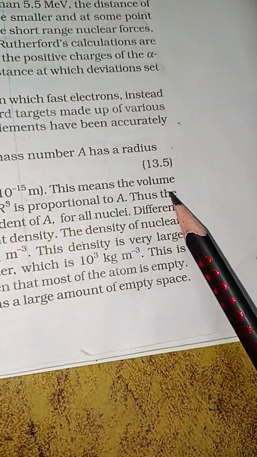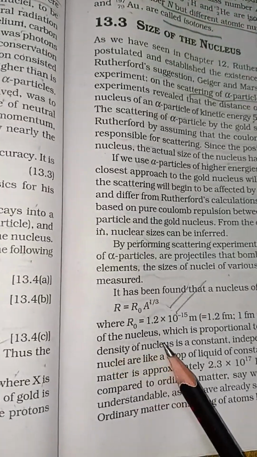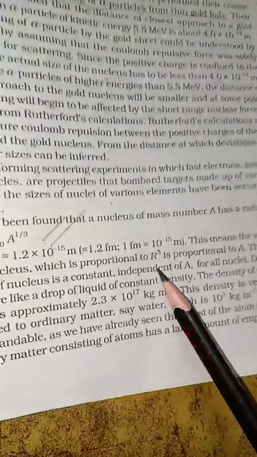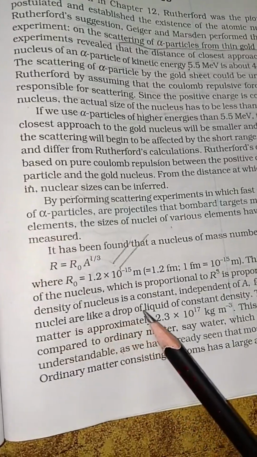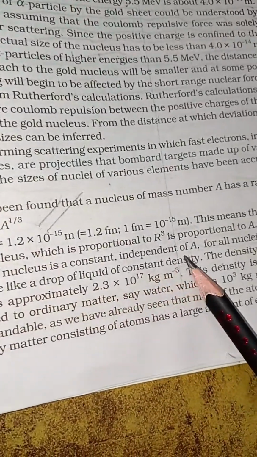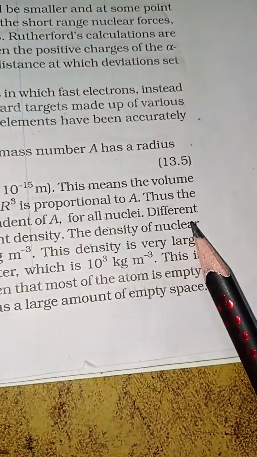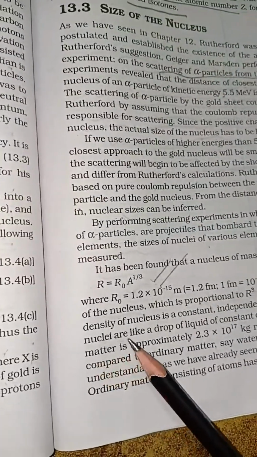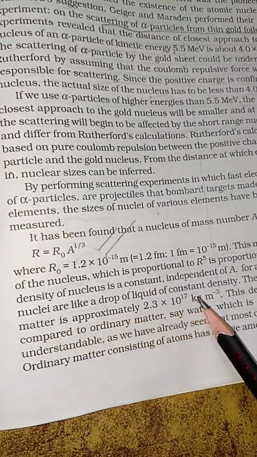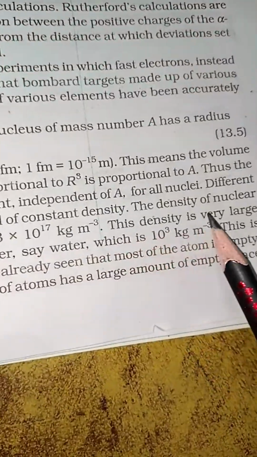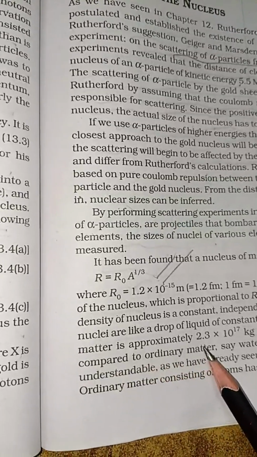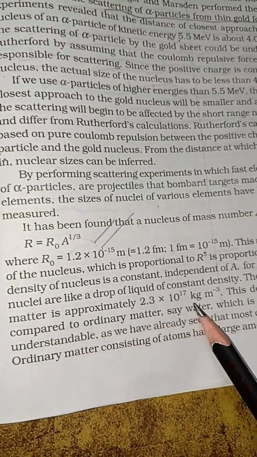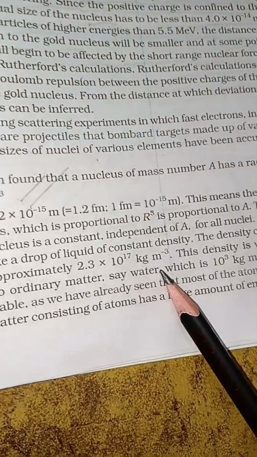This means the volume of the nucleus, which is proportional to R^3, is proportional to A. Thus, the density of the nucleus is a constant, independent of A, for all nuclei. Different nuclei are like a drop of liquid of constant density. The density of nuclear matter is approximately 2.3 × 10^17 kilogram per meter cube.